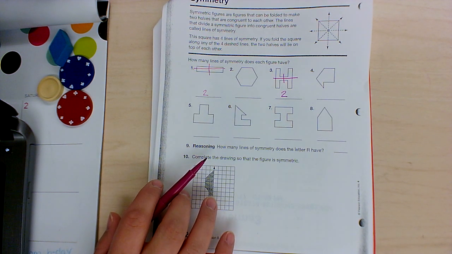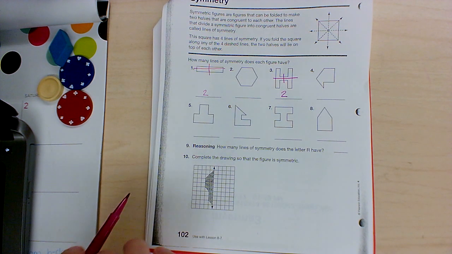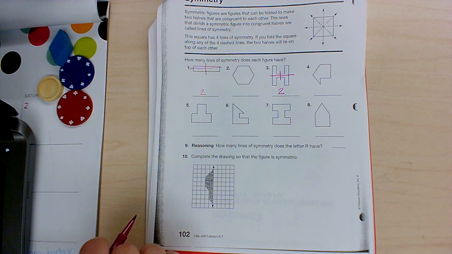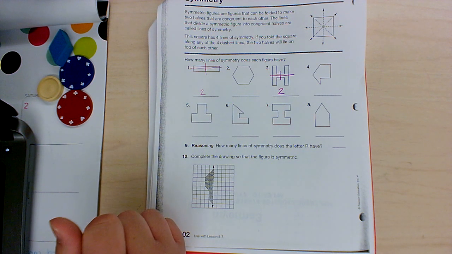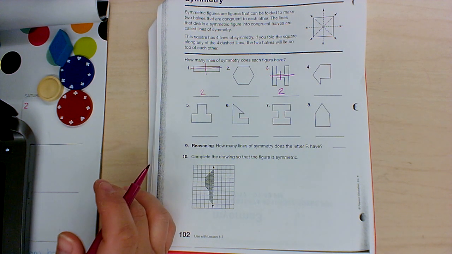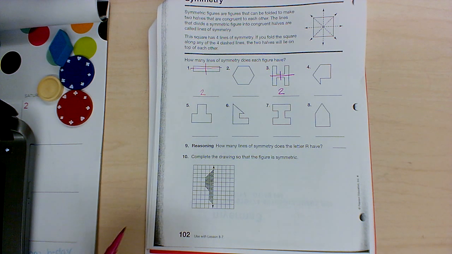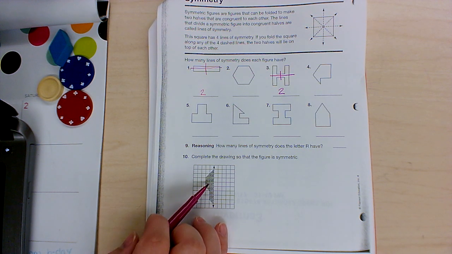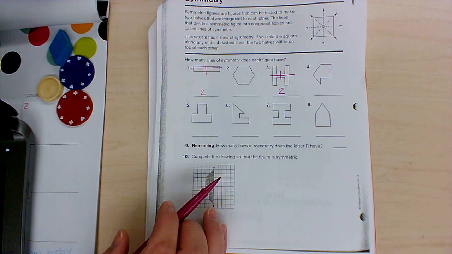Number 9, how many lines of symmetry does the letter R have? For that, it might be easier if you take a scrap piece of paper and draw a big R, and then try to fold it to see if you can get any lines of symmetry. Number 10, complete the drawing so that the figure is symmetric. So whatever you have on the left side, you're going to have to do on the right side.